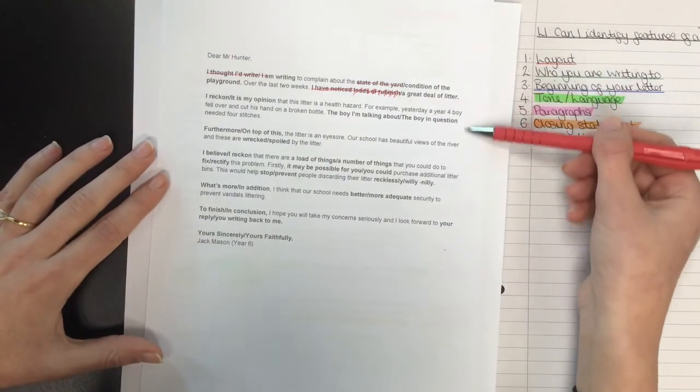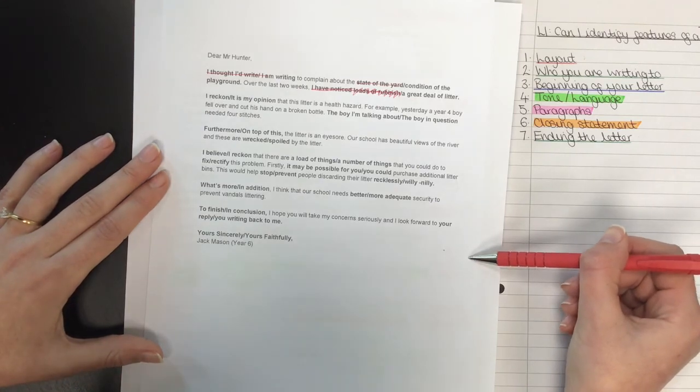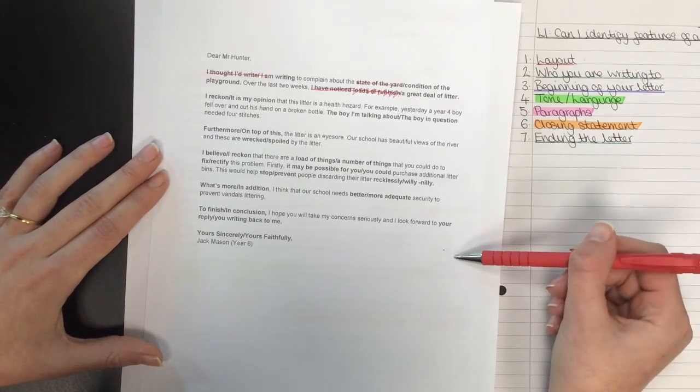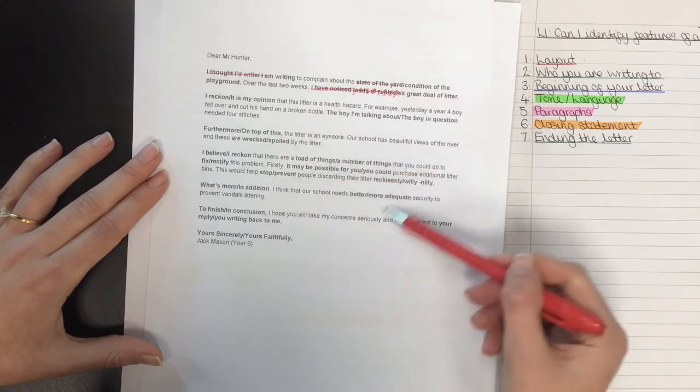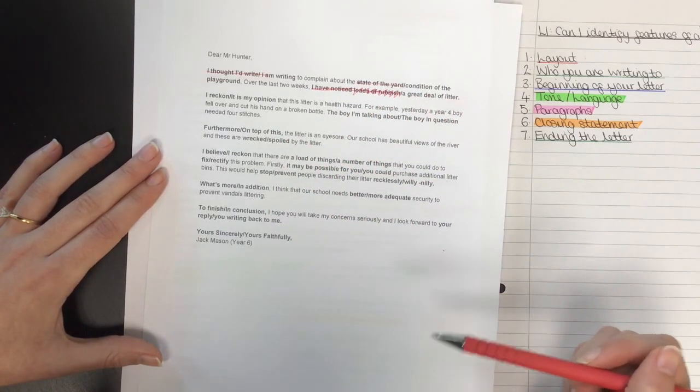So carry on reading through this letter and I want you to carry on crossing out what you think is informal. Then you'll end up with a completely formal letter by the end. Good luck.